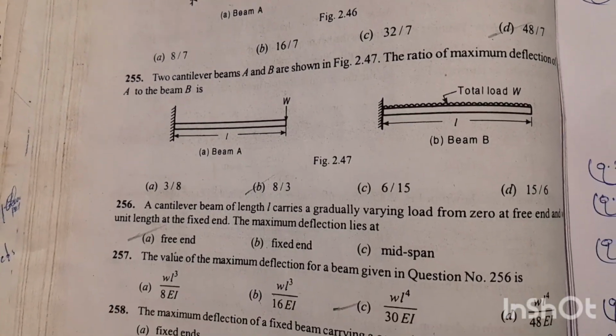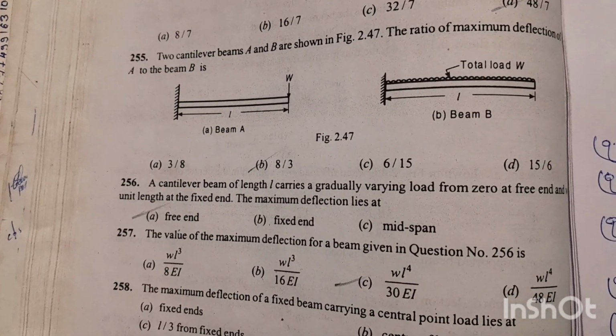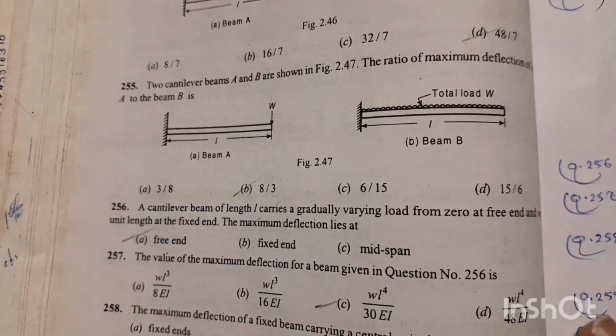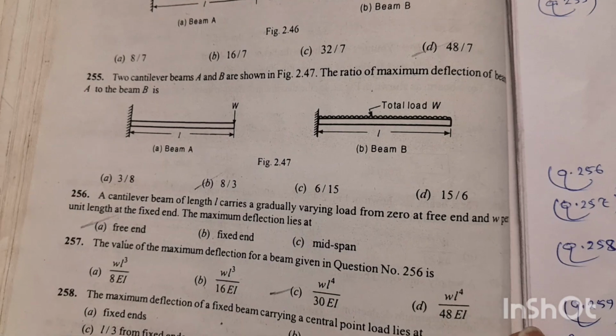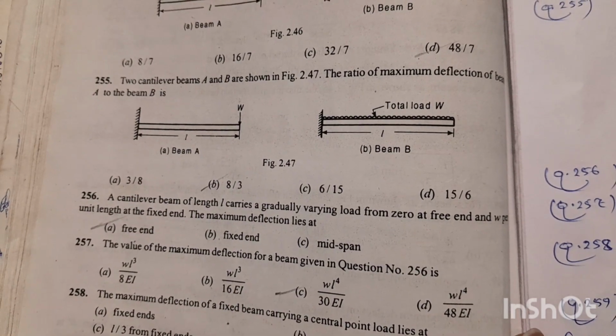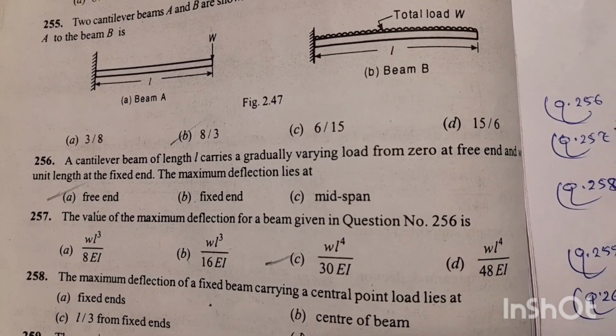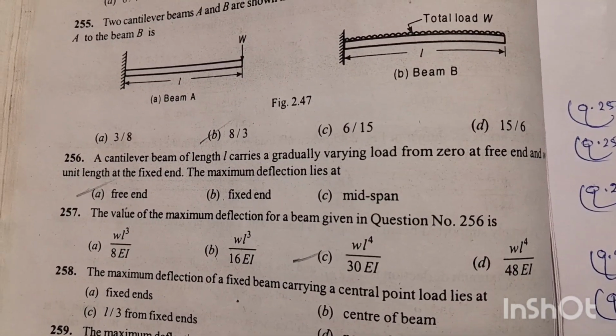Next question 256. A cantilever beam of length L carries a gradually varying load from 0 at the free end and W per unit length at the fixed end. The maximum deflection lies at... We know the maximum deflection of a cantilever beam will be at the free end. So option A is the right answer.